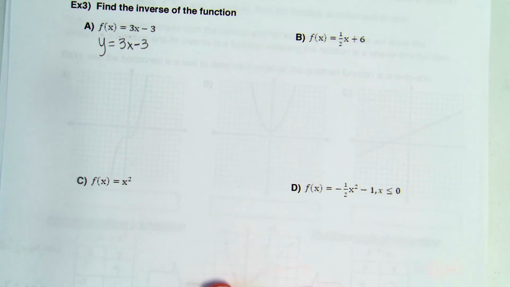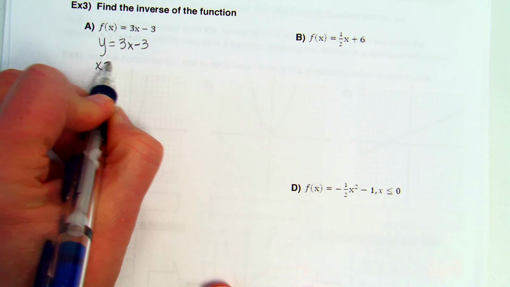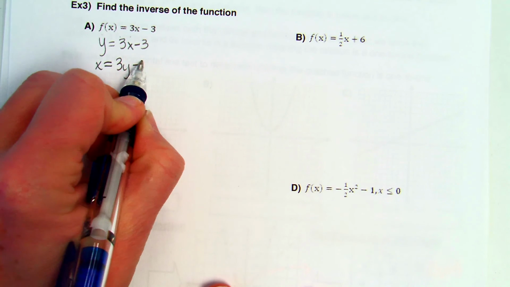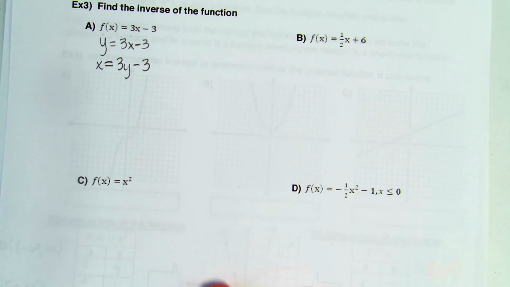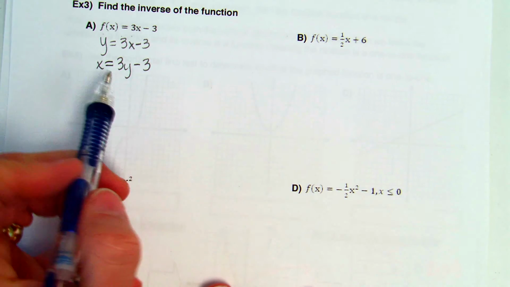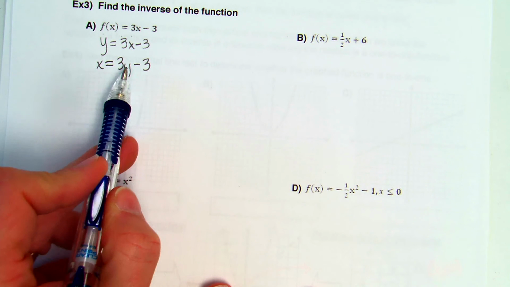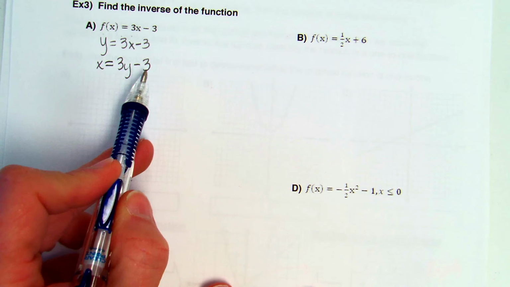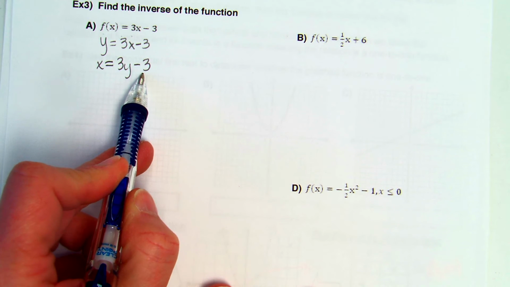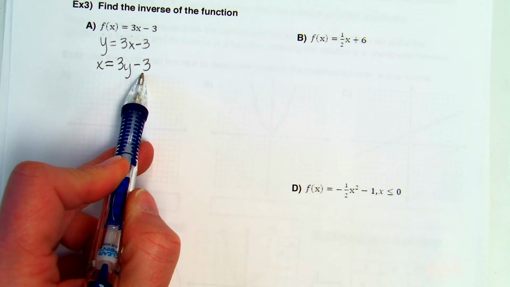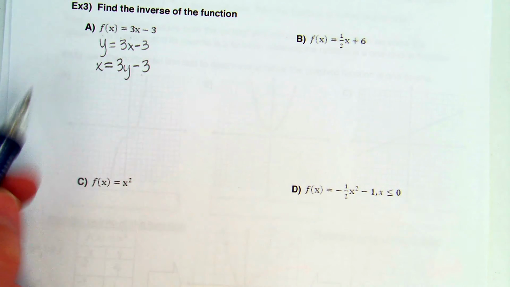Swap the x's and y's. So x equals 3y minus 3. And then what? Solve for y. So to get y by itself, I have 3 times y minus 3. So y is being multiplied by 3 and then subtracting 3. So to undo, you've got to go backwards. So what are we going to do first? Add 3. So add 3 to both sides.